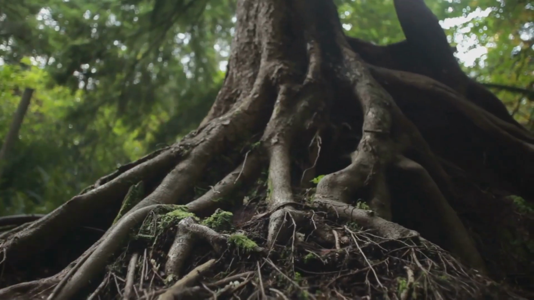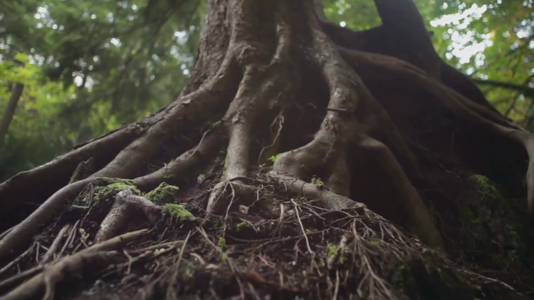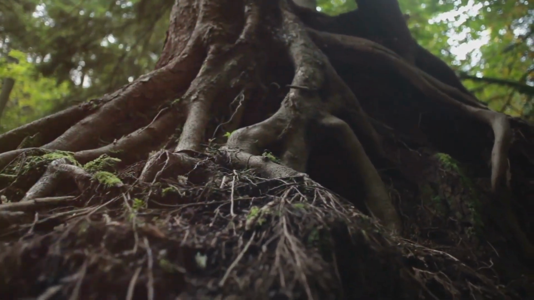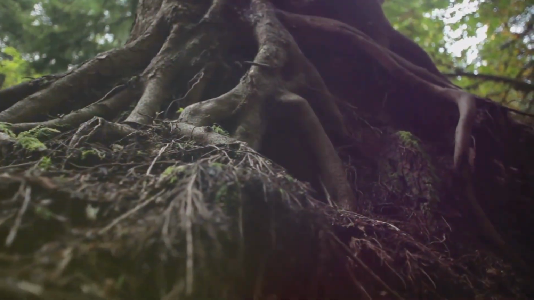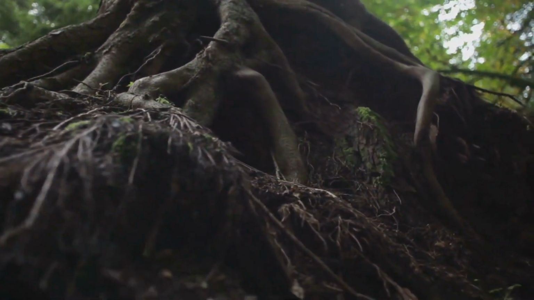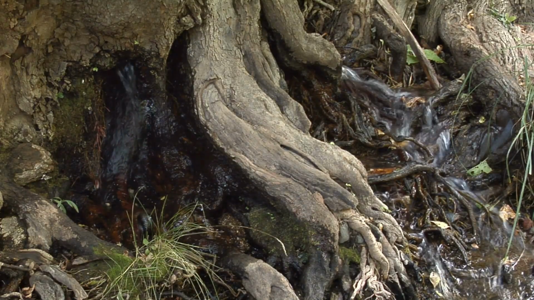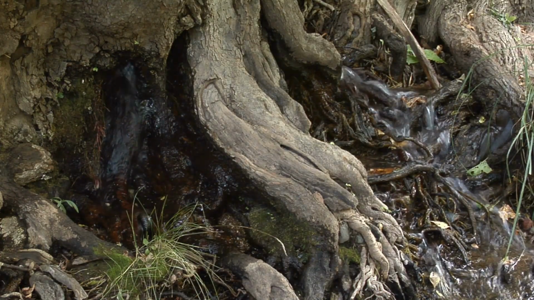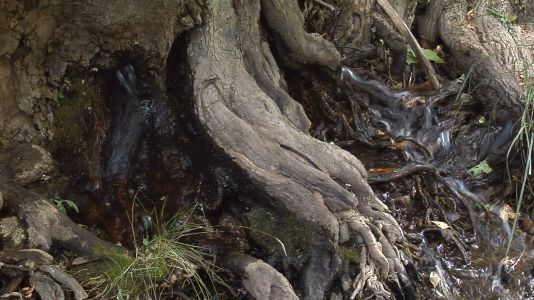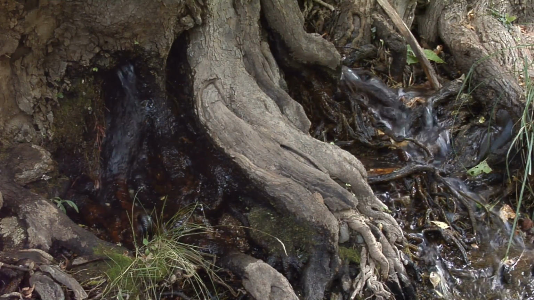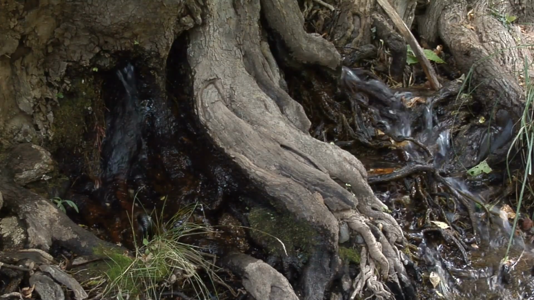Their deep roots prevent erosion, holding the precious topsoil in place. This is particularly important in hilly or mountainous regions where soil erosion can be a significant problem. And they form symbiotic relationships with mycorrhizal fungi, enhancing nutrient uptake for themselves and surrounding plants. These underground networks are vital for nutrient cycling and soil health.